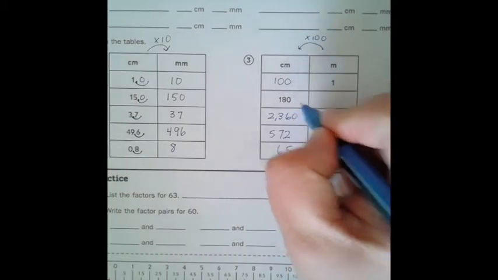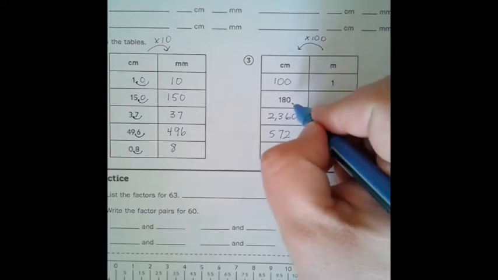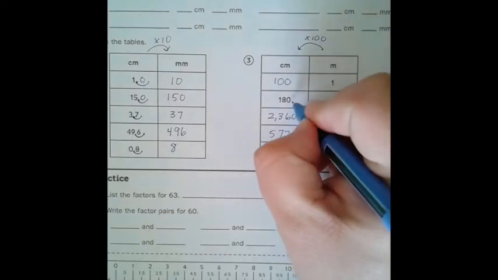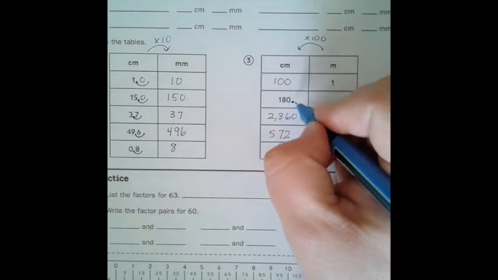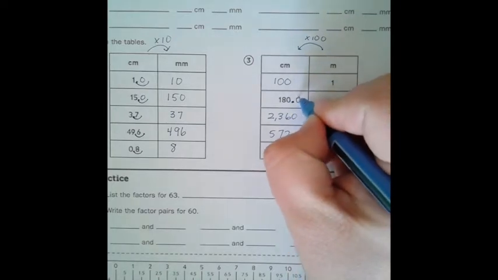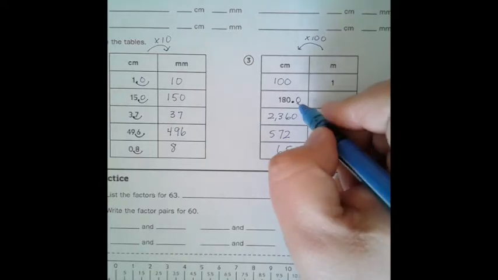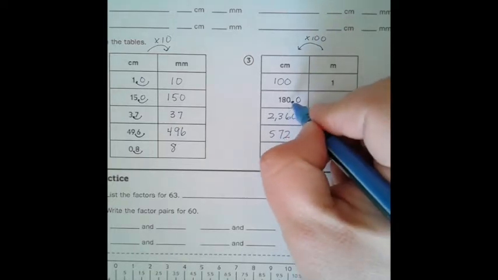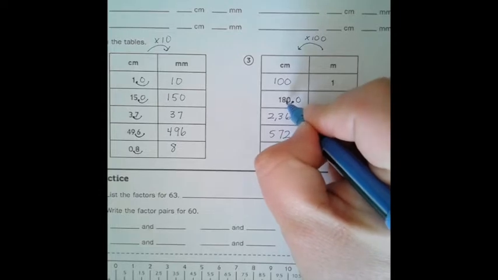Now if we're going from the smaller unit to the bigger unit, we're actually dividing by 100 in this case. So instead of moving the decimal point to the right when we multiply, we're going to move it to the left to divide. If our decimal point is here, 180 point, we could just add the 0 if you wanted to. You're going to move it to the left this time twice, 1, 2. That would give us 1.8, or 1 and 8/10 of a meter.